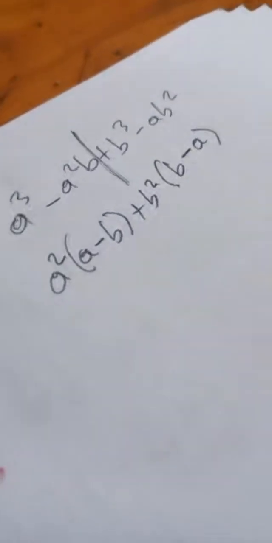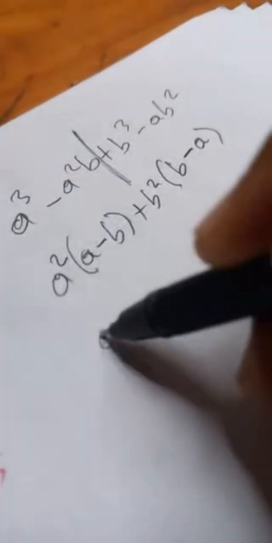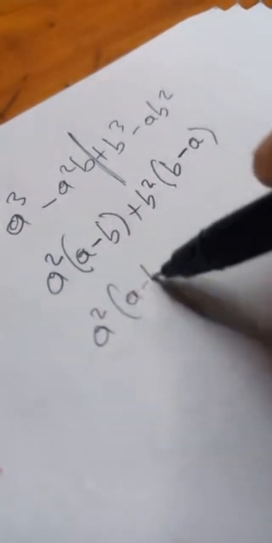Right? But here we have a minus b and b minus a. So we are going to say a squared, bracket a minus b.